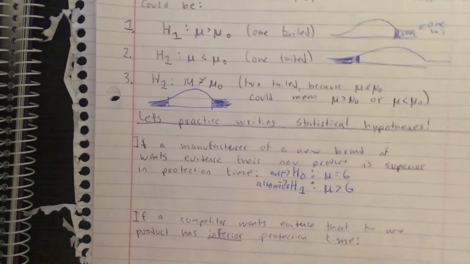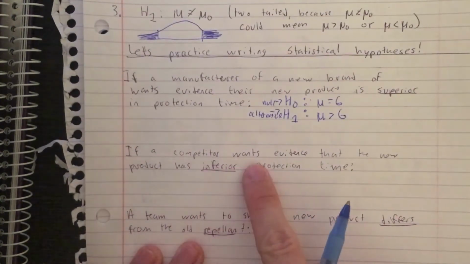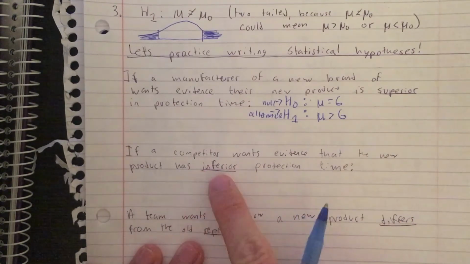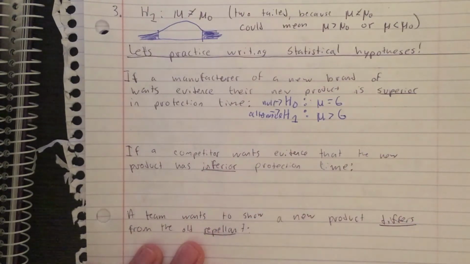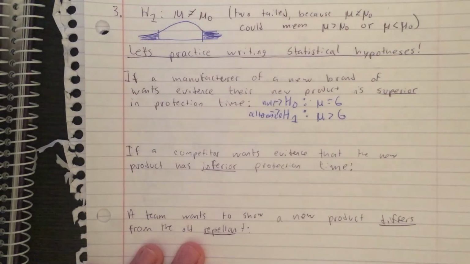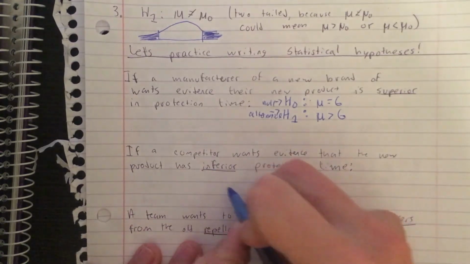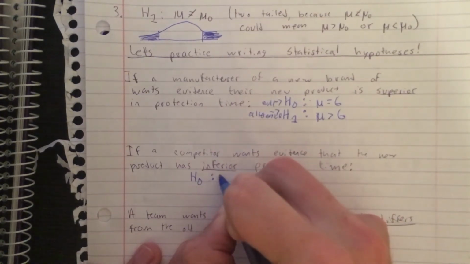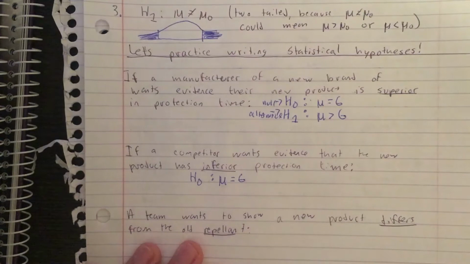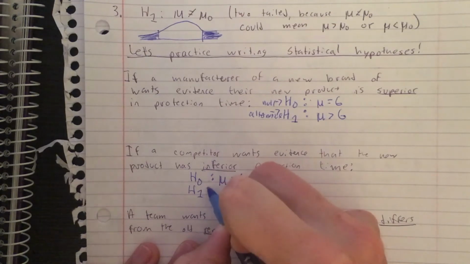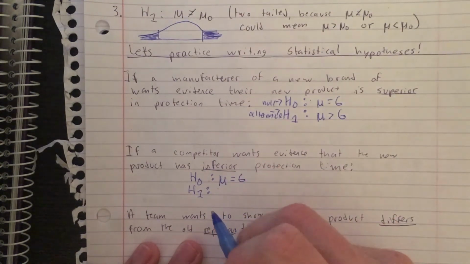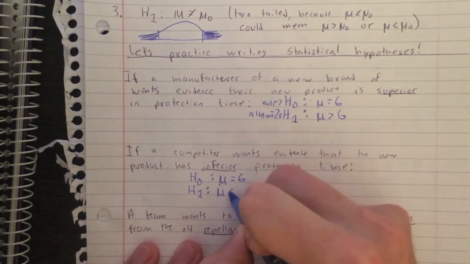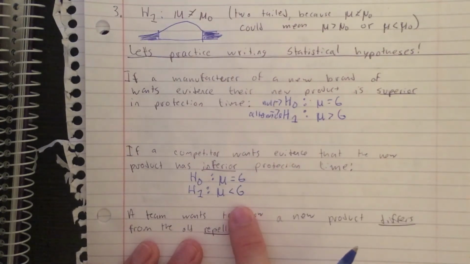So then another example here. If a competitor wants evidence that their product has inferior protection time, the way that we would write this is we'd say the null hypothesis, H naught, is still that the mean is 6. And we're saying that the alternate hypothesis here is that the population mean for them is actually going to be less than 6.